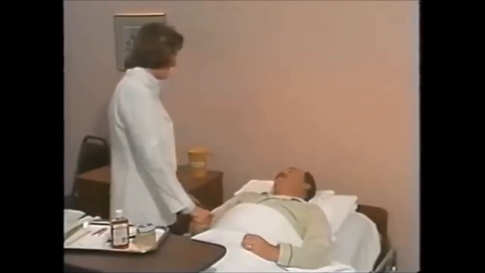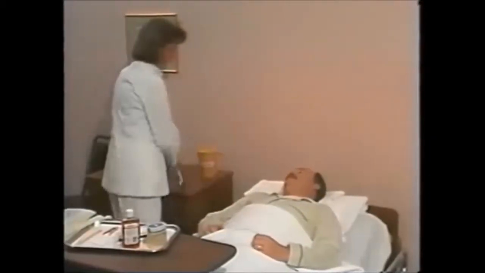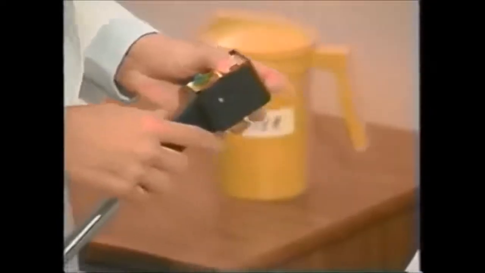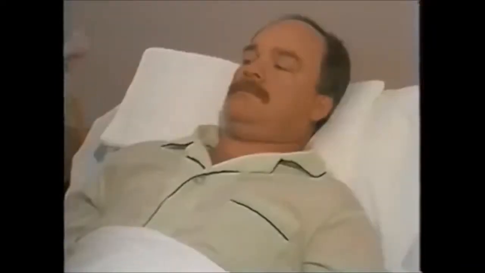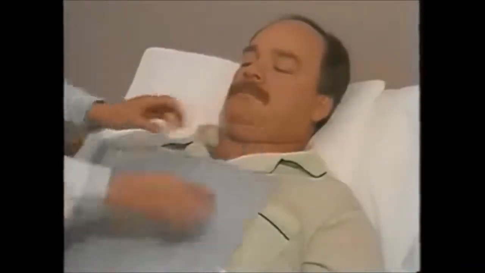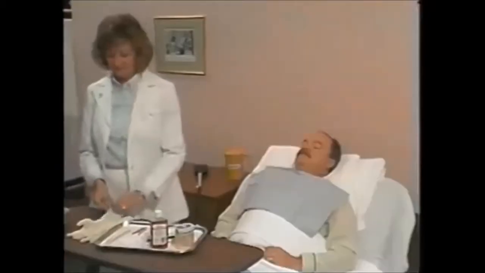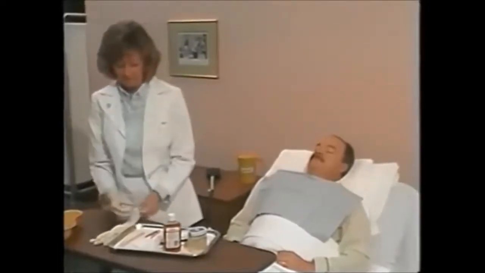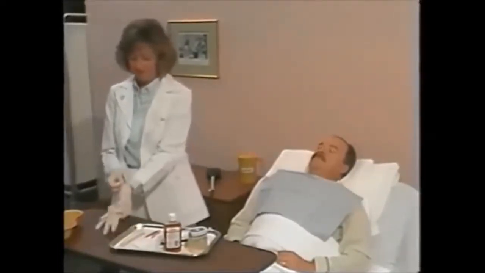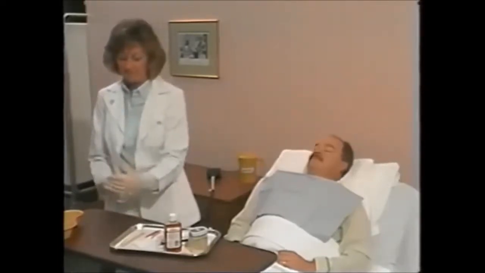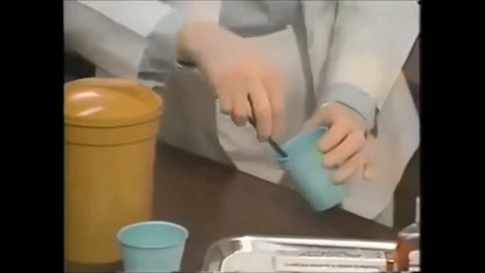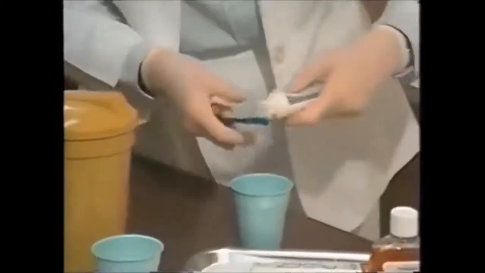To begin, always tell the patient what you are going to do. Position the bed in an upright position. Then drape the patient's chest with a towel and glove up. Dip the toothbrush in water to moisten and soften the bristles. Then apply the toothpaste.